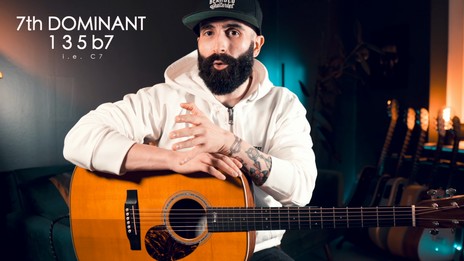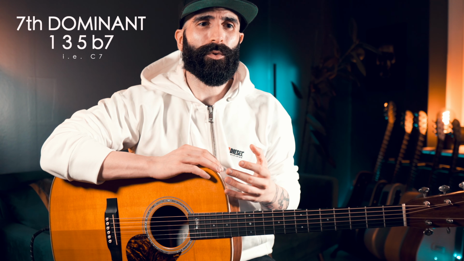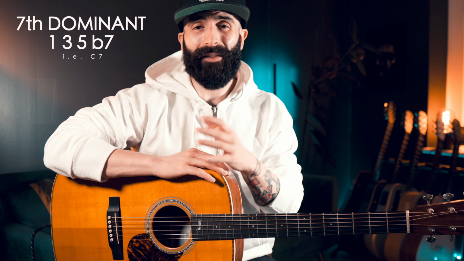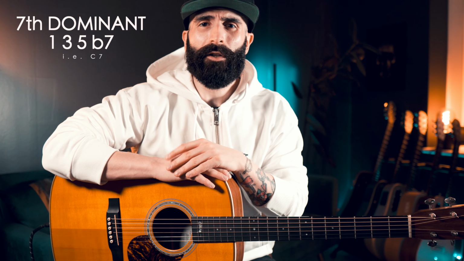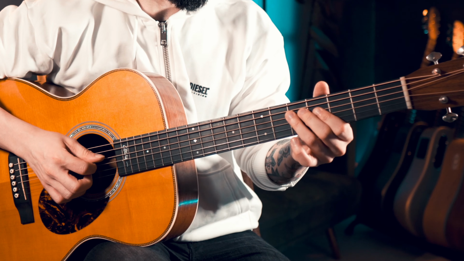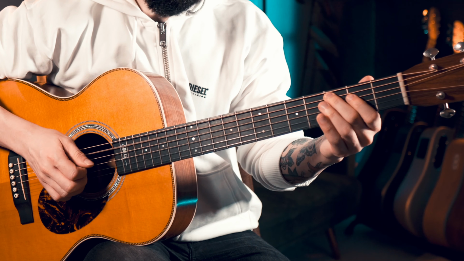So let's get started with the first species, which is 7th dominant. And it's when you name a chord just with the letter for the root note and the number 7 without saying anything about being dominant. So for example, a C7. Now for the chord C7, you're gonna find these notes: C, E, G, B flat, so the root, the major third, the perfect fifth, and the flat 7, so the minus 7th degree. So the arpeggio would be C, E, G, B flat.